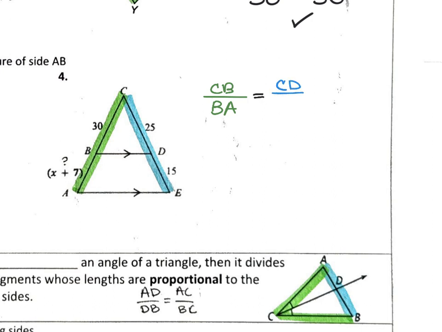CD, DE. At this point, we just need to fill in the numbers from each of the side lengths, which means for CB, we put 30. For BA, we put this entire expression, x plus 7. On the other side, we put 25 for CD and 15 for DE.